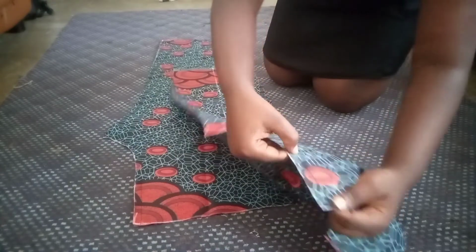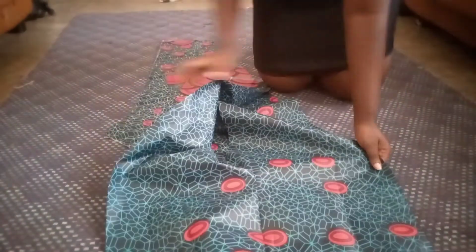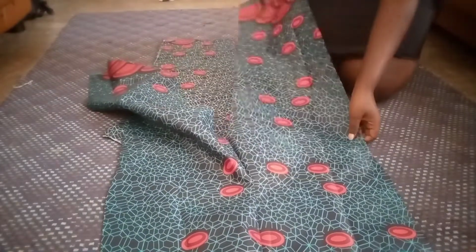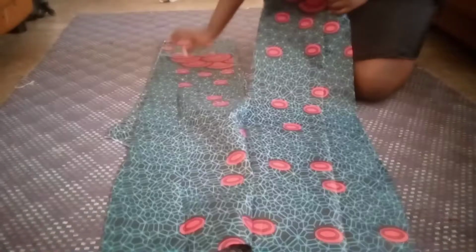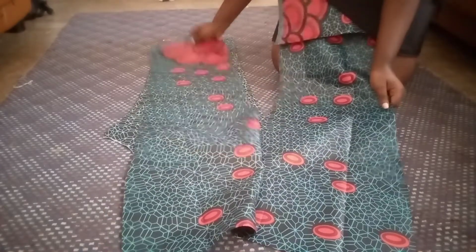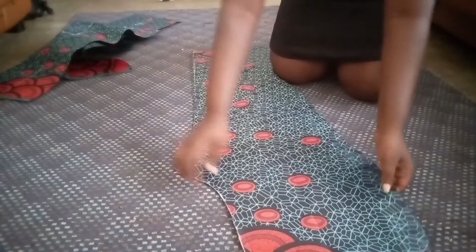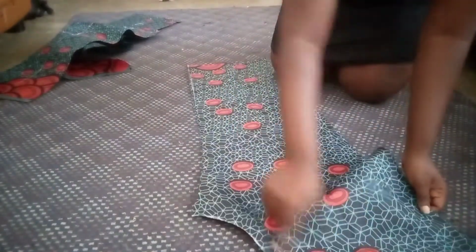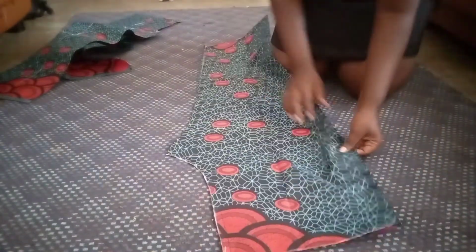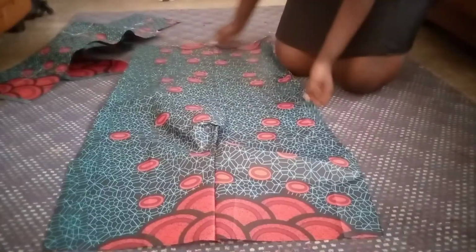So this is it after sewing. There is that line of half an inch seam allowance. I've joined the 2 back pieces together, and I've also joined the 2 front pieces together along the crotch. So that is the front and this is the back. I've joined the crotch of those 2 pieces of the back, and this is how it looks like.